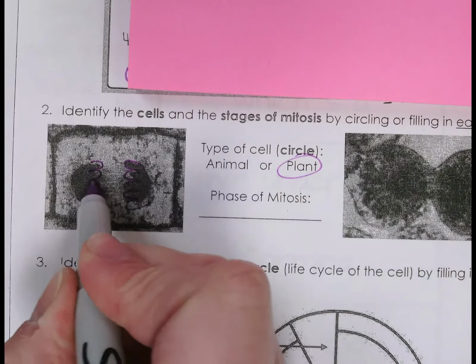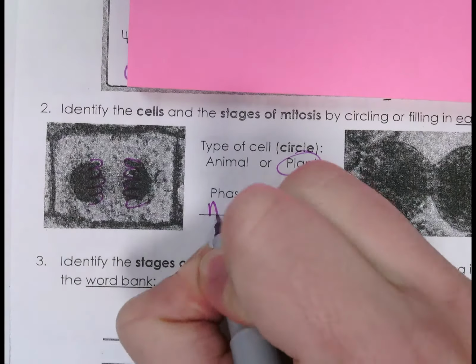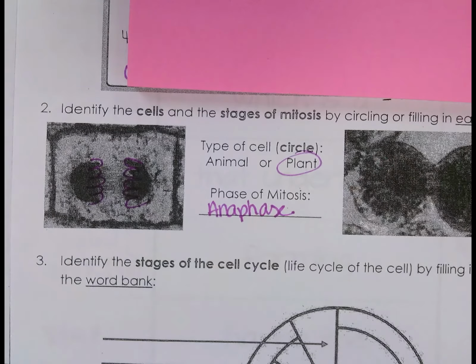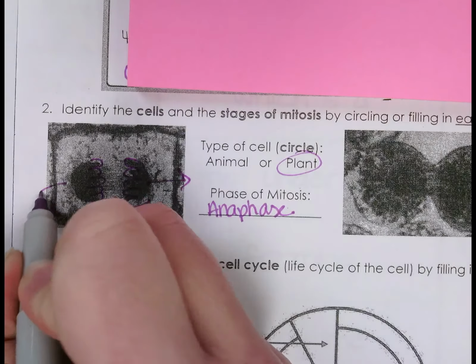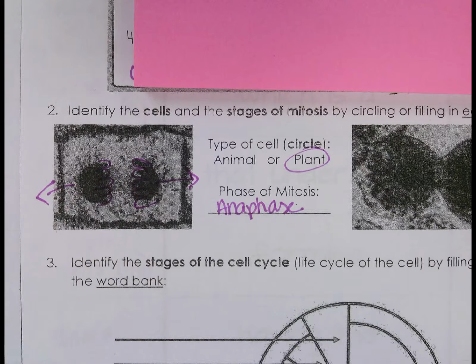So the cells are still very much together, and now the chromosomes, or excuse me, chromatids are being pulled apart. So this phase is going to be anaphase. Anaphase. All right? So that is simply anaphase because they're being pulled in opposite directions, all right? If they were lined up in the middle, that'd be metaphase. If they were still kind of all just X-shaped, hanging out around, that would be prophase.